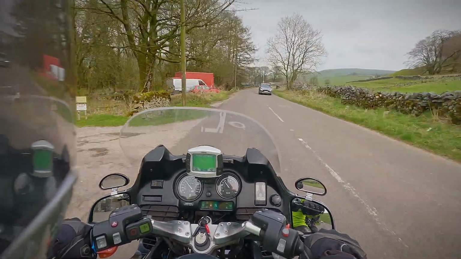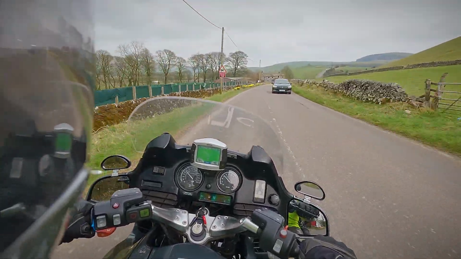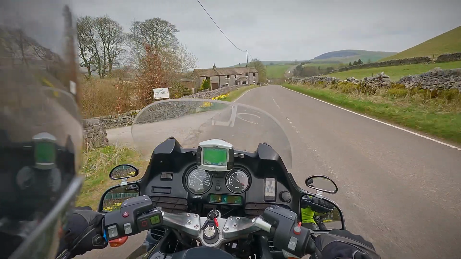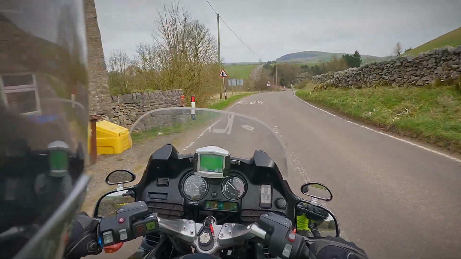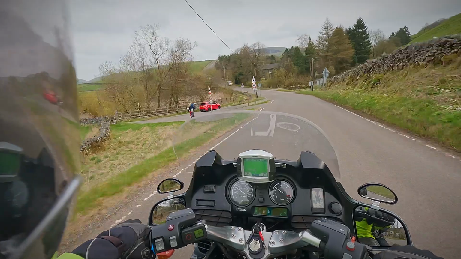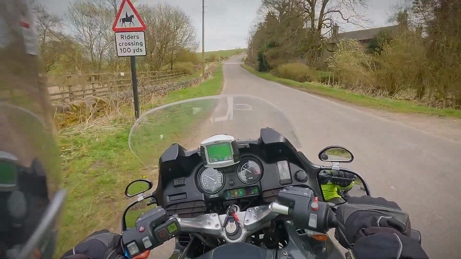Got another warning sign of a series of bends, there's some more vehicles. So it's pointless going too quick, as much as I want to, just easing down. The car coming towards me, if he cuts the bend off, what am I going to do? So I'm going to sacrifice position for safety, and yes, he did cut the bend.